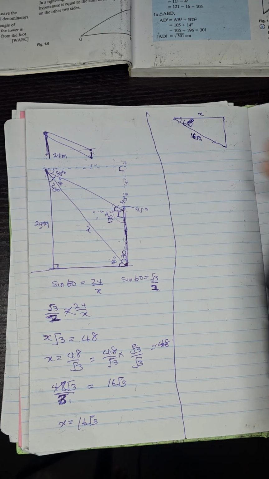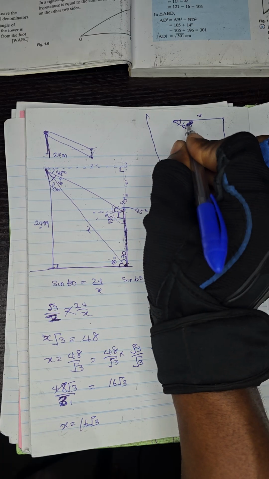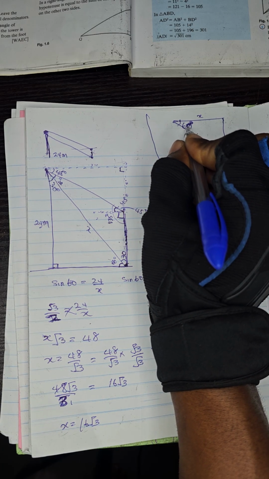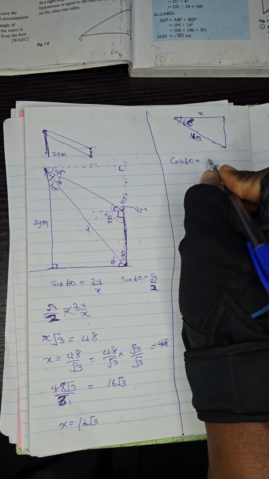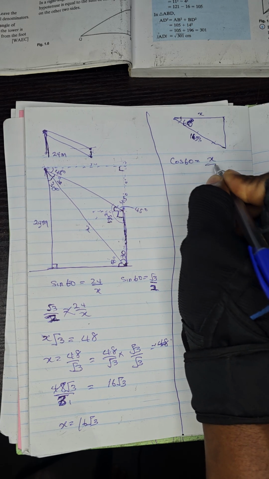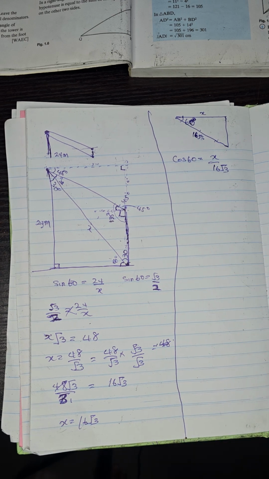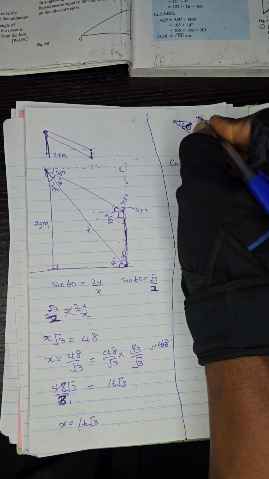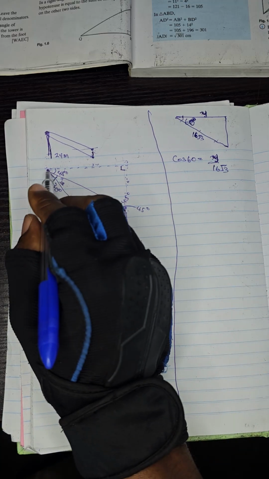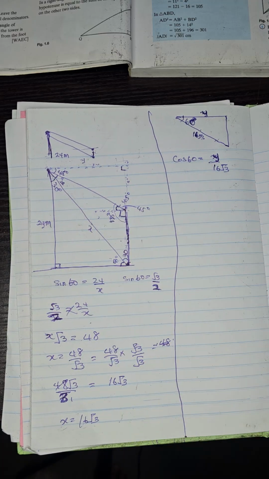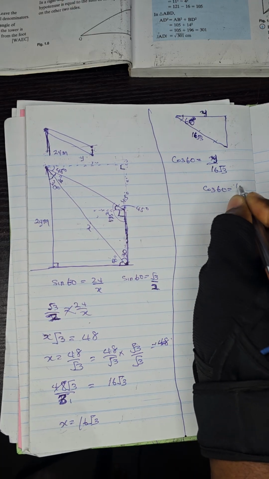60 degrees. So it will be adjacent over hypotenuse, which is what? Cos 60. So I'll have cos 60, which is y over 16 root 3. Okay, let me call here y so we don't repeat ourselves. I'm looking for this place, so let's call here y. So cos 60 is 1 over 2.